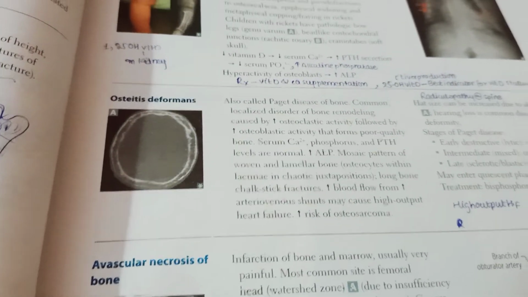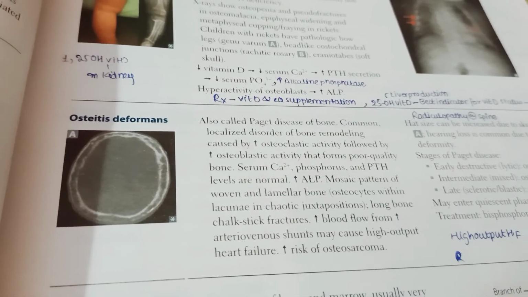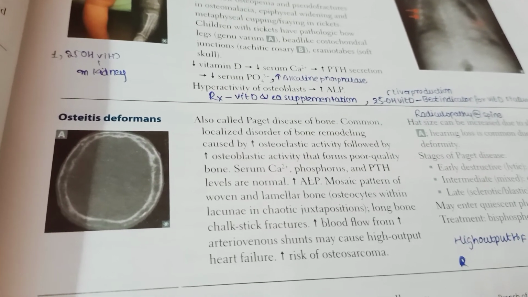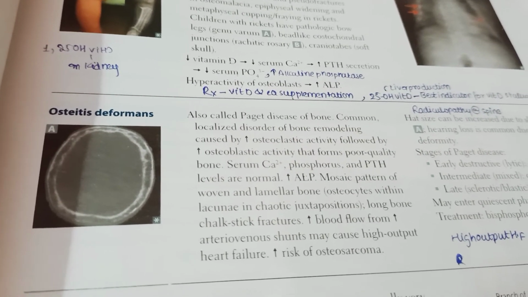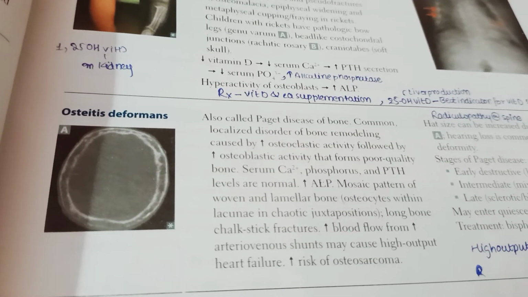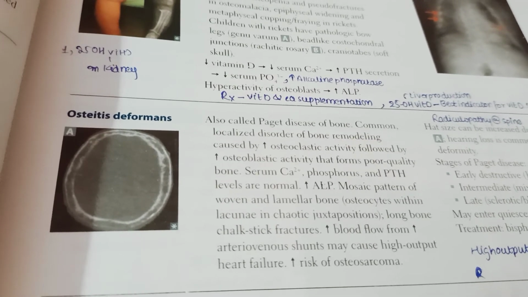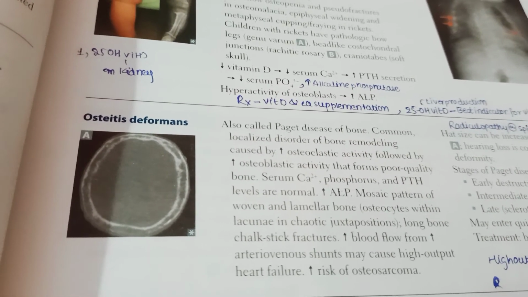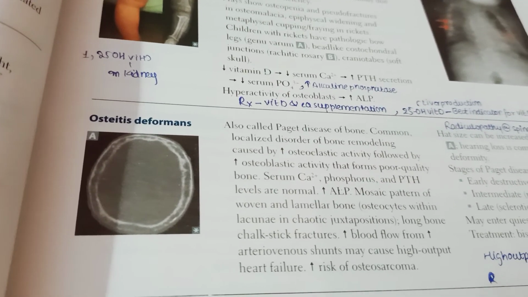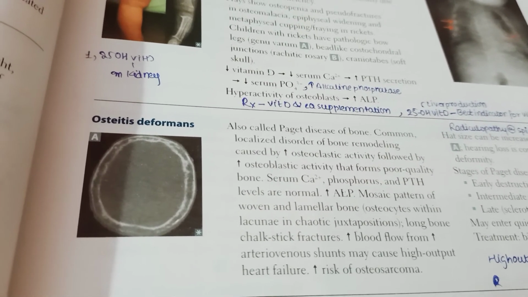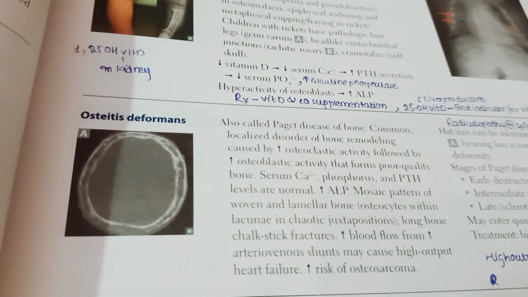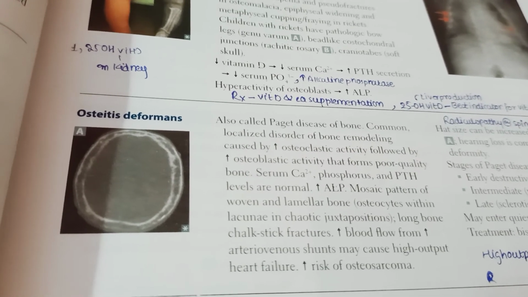So next let us discuss osteitis deformans. This is also called Paget's disease of bone, and it is a disorder of bone remodeling caused by increased osteoclastic activity followed by increased osteoblastic activity that forms poor quality bone. So here the problem is, first, the osteoclast is increased. As the osteoclast is increased, most of the bone is getting destroyed. So now our body tries to increase the osteoblast. It is trying to make more bone. Because of this, there's poor quality bone.